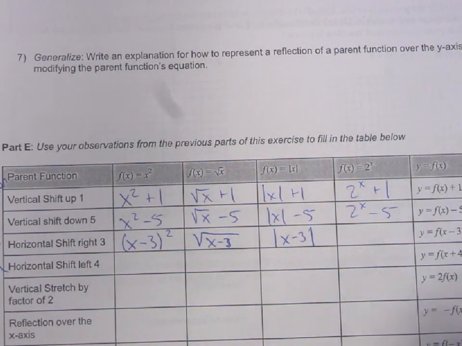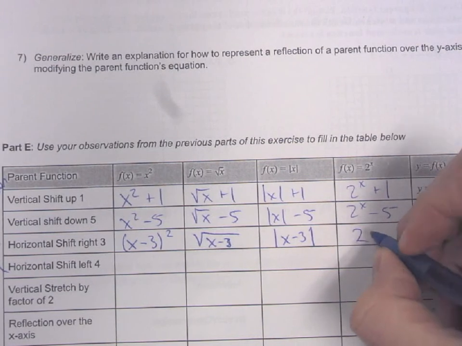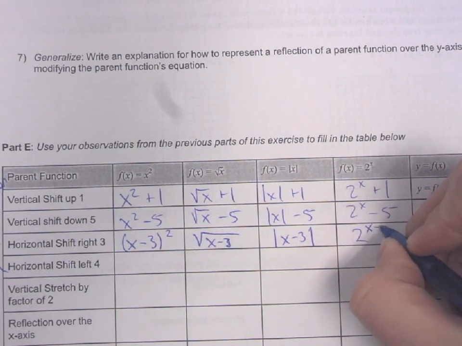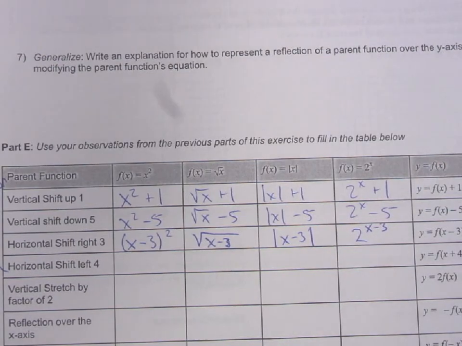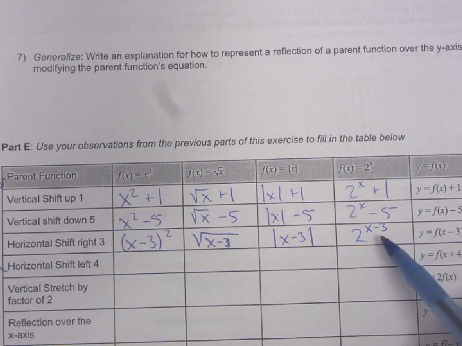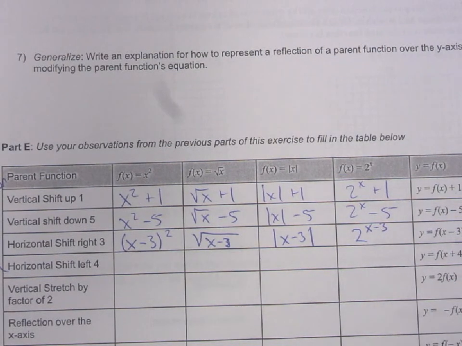And then with the exponential function, what you can do is you can keep that -3 in the exponent, and that's kind of a grouping symbol as well. So it's like you got to do the x minus 3 first, then you can take 2 to that power. So we use grouping symbols, different kinds of grouping symbols, to indicate that the change is going to happen to x before the function happens.